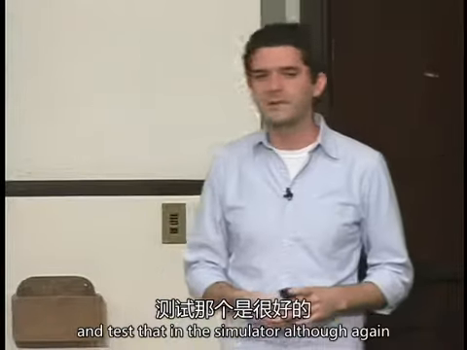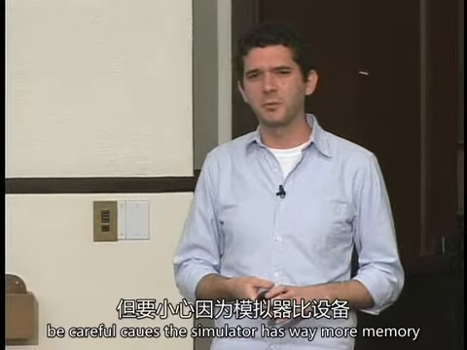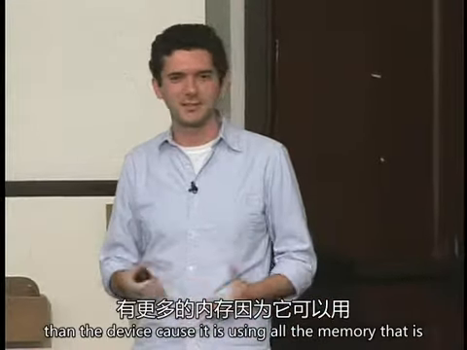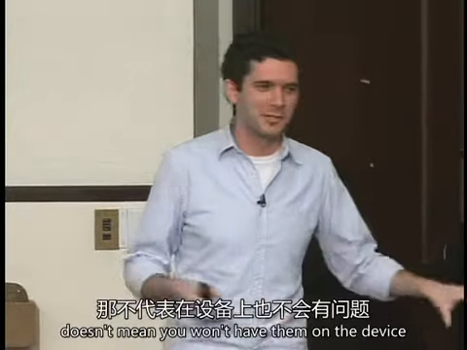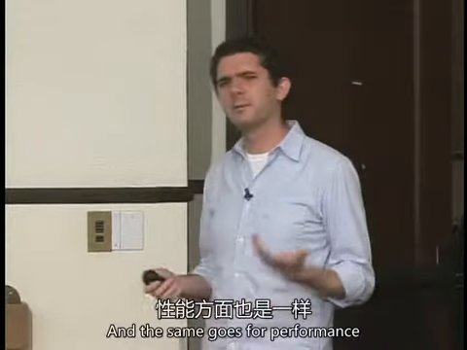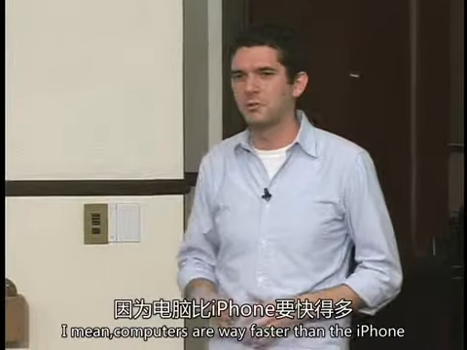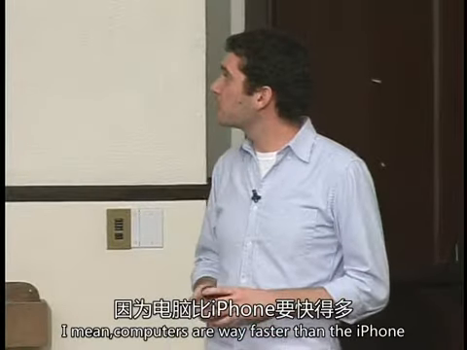So if you don't need to actually use the physical camera, you're pretty good to go to test out in the simulator. Although, again, be careful, because the simulator has way more memory than the device, because it's using all the memory that's available on your Mac. So just because you're not having memory issues in the sim doesn't mean you won't have them on the device. And the same goes for performance. I mean, this computer's way faster than the iPhone.